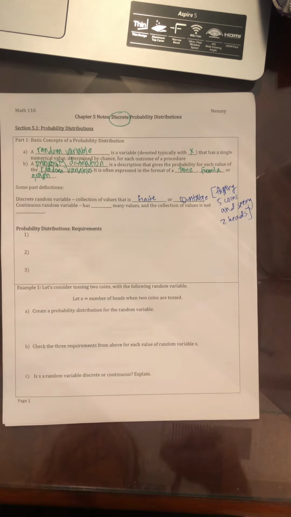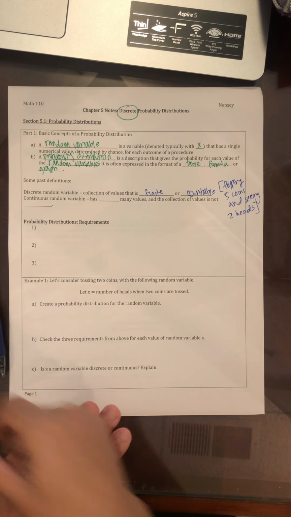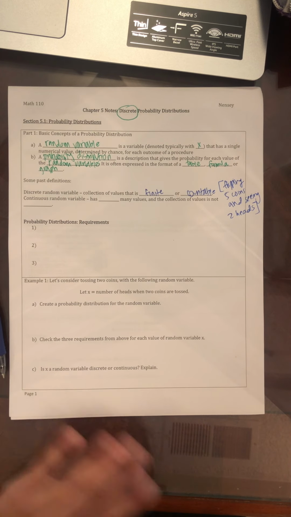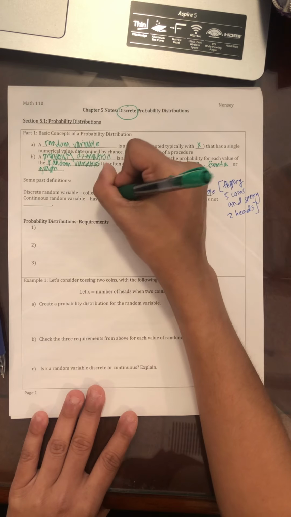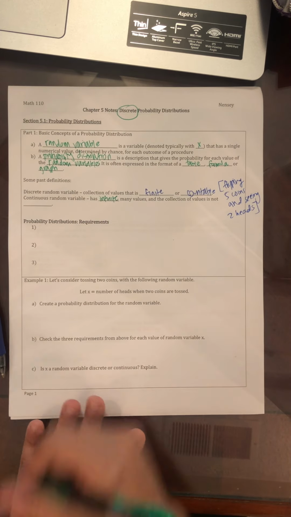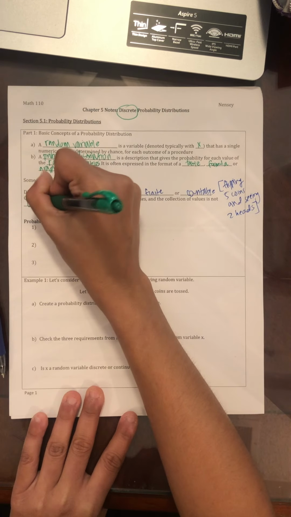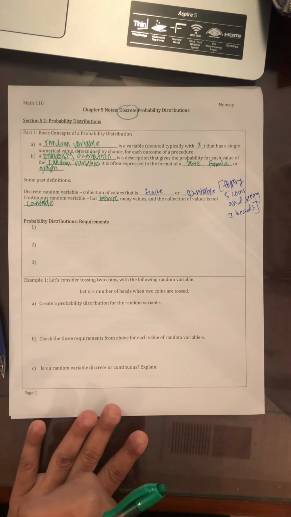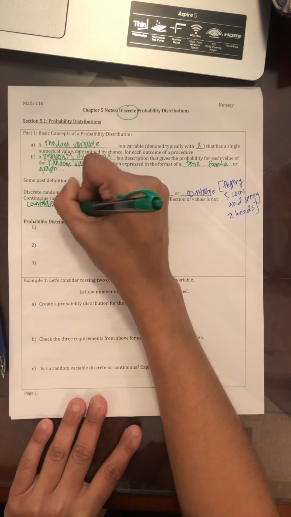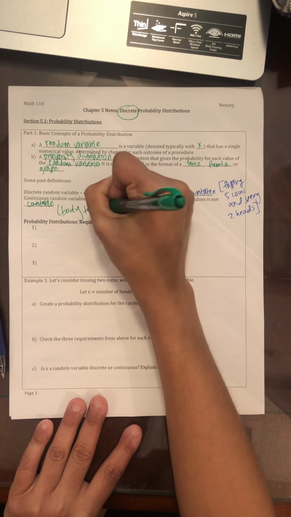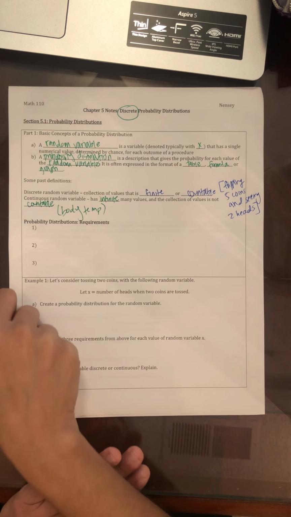Like, it's countable. I can flip a coin 5 times and I can get 2 heads. And a continuous random variable has infinitely many values, and the collection of values is not countable. And if you think back from chapter 1, an example would be like body temperature. And there's a lot more examples in the chapter 1 notes.